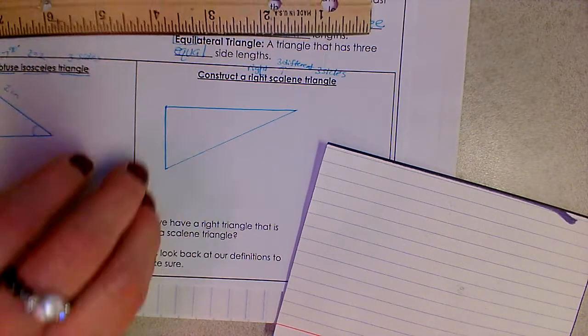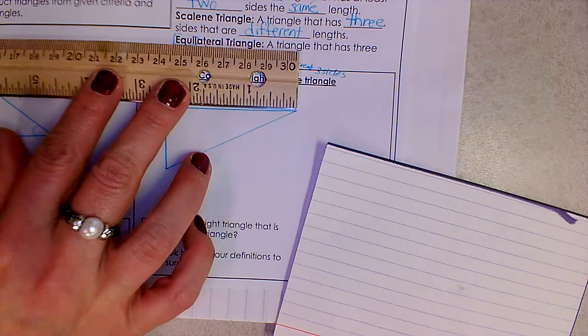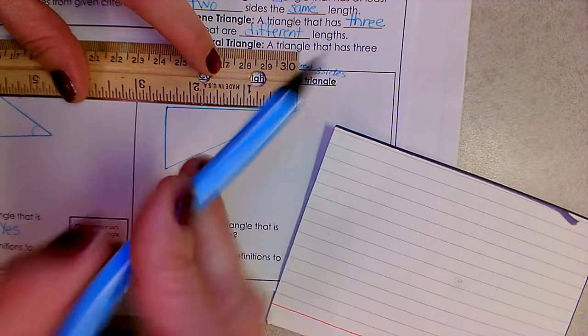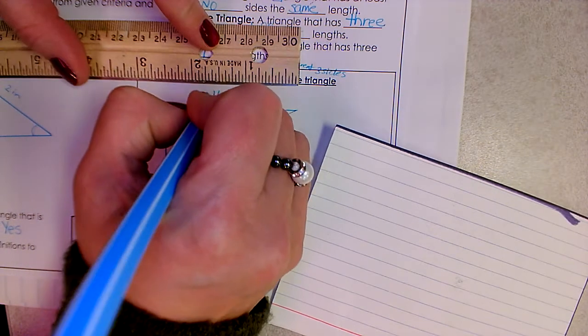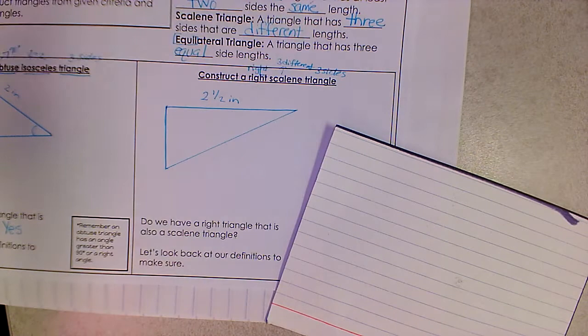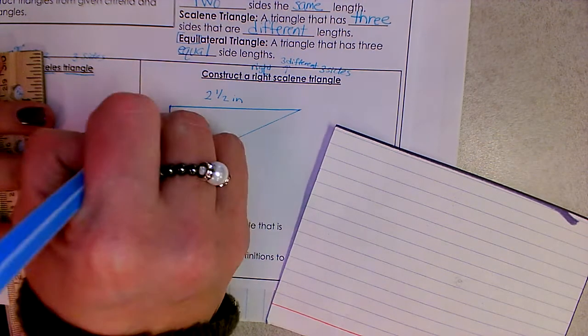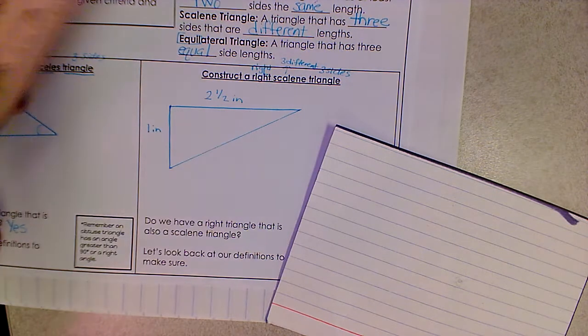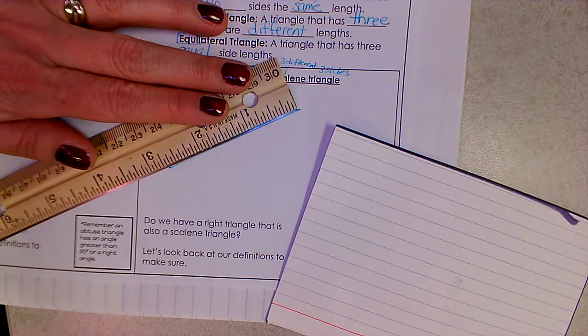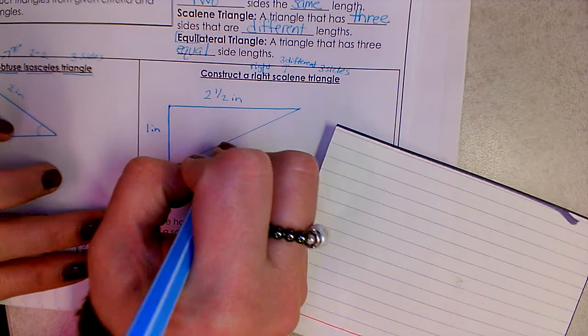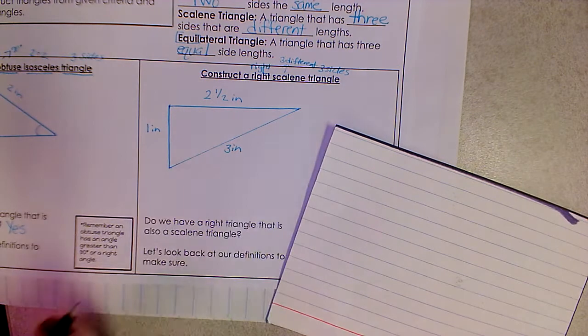Let's measure it. I know that this side is about 2.5 inches. Okay. This side is about 1 inch. And the other side measures about 3 inches. I'll kind of just round it up a little bit.